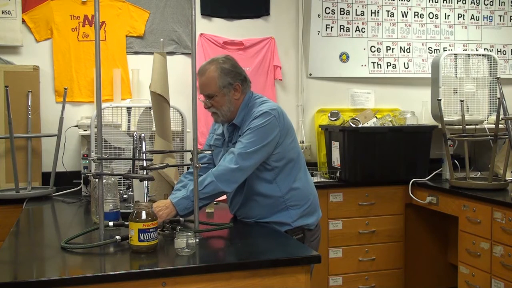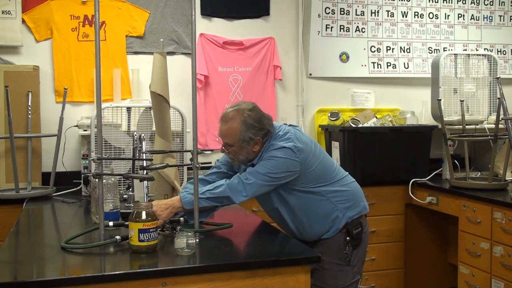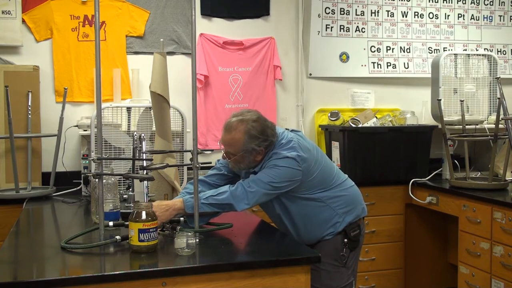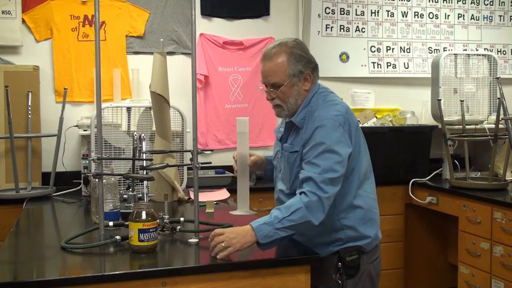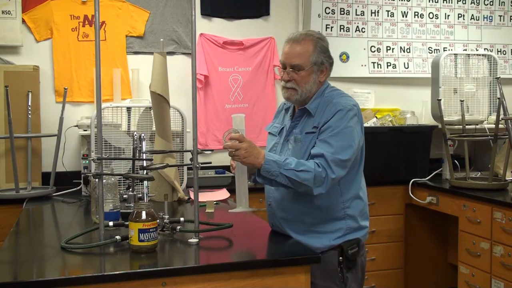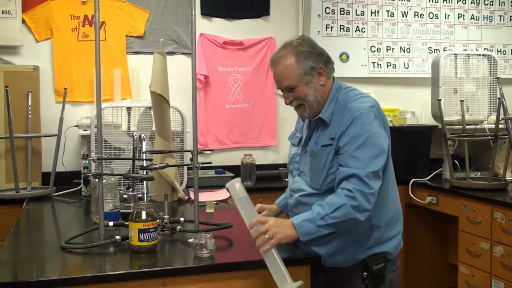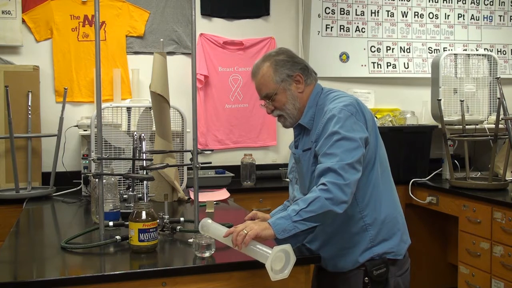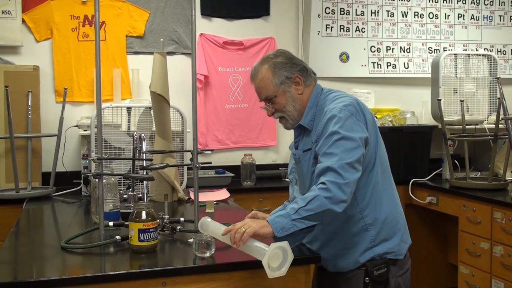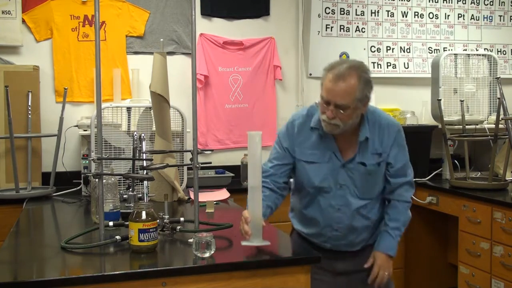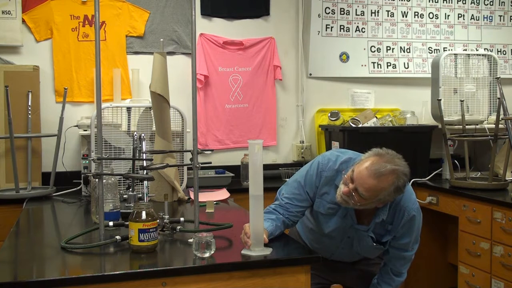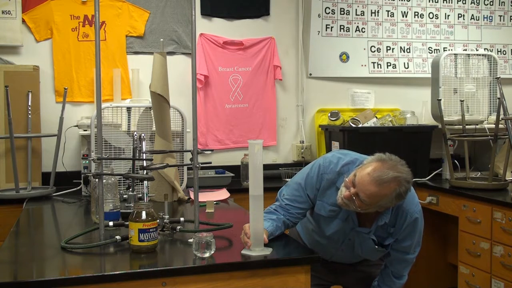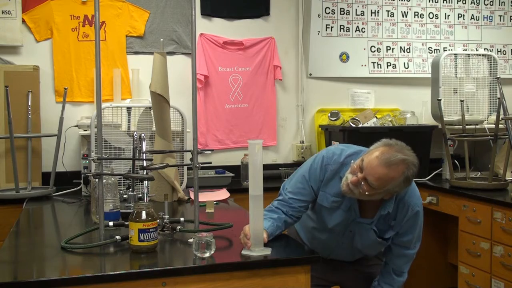For the sake of it being easy, I'm going to still fill this up to the tippy top here. There we go. And the last one. The last one says artichoke hearts. I started off with 500 milliliters in my graduated cylinder. And I'm bringing it down. Wow. It's really close to 300, so I'm just going to call it 200.